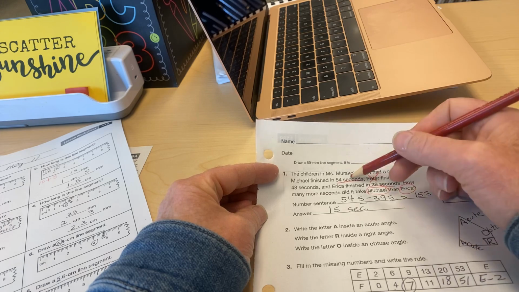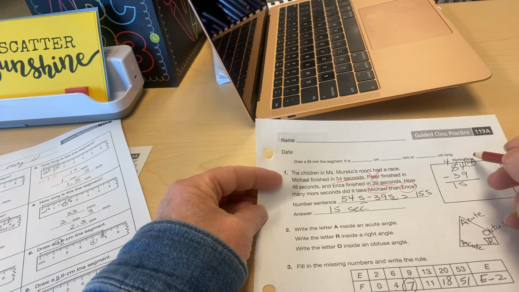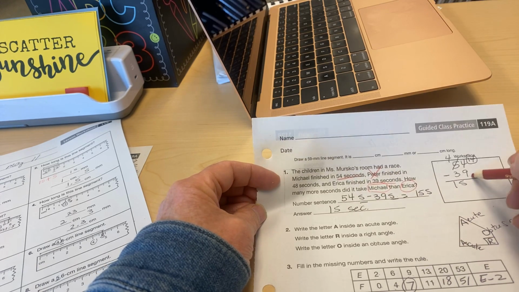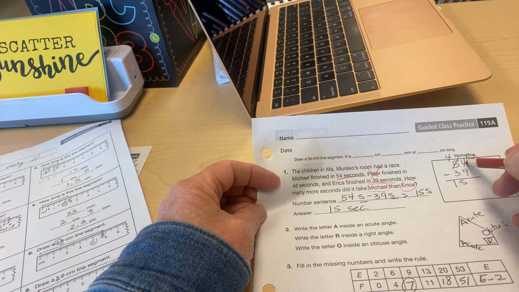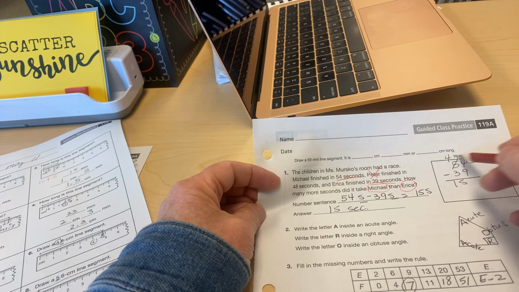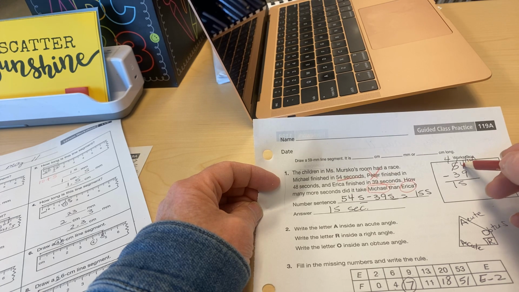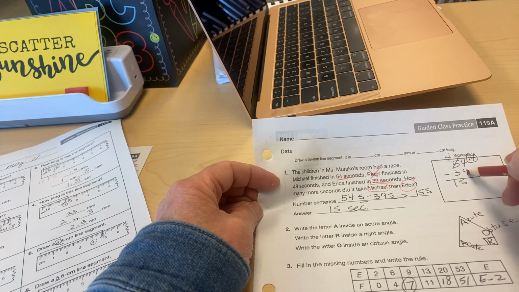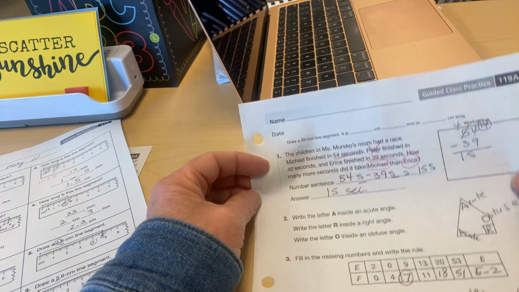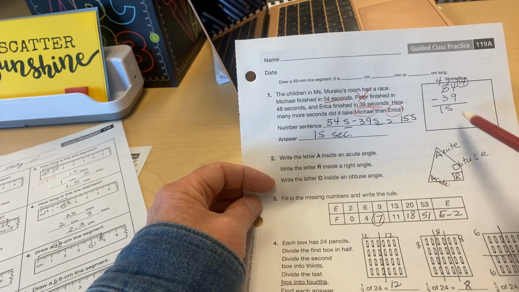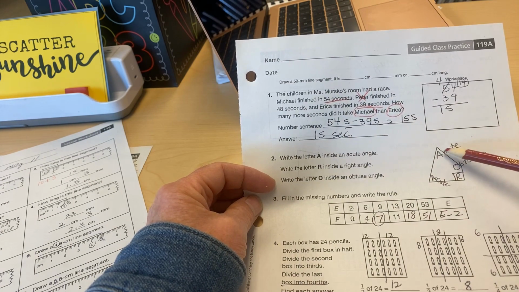So you know that one number is higher than the other. So you subtract 54 minus 39. So you would borrow from the 5 and turn it into a 4 and send 10 over. So 10 plus 4 is 14. 14 minus 9 is 5. 4 minus 3 is 1. So the answer is 15 seconds. And I wrote down the type of angles here.